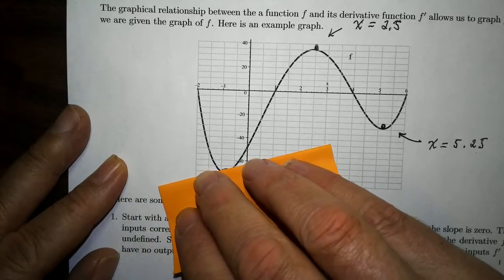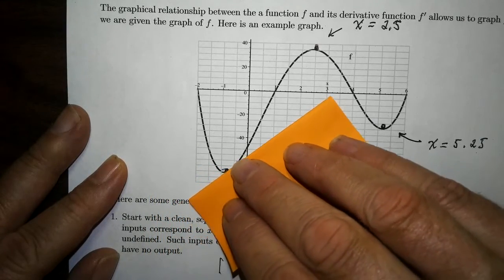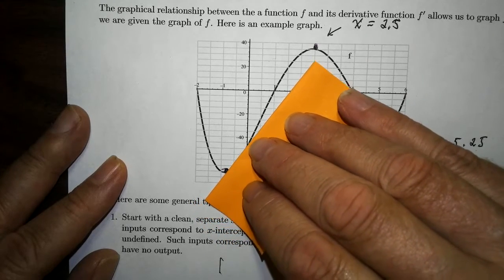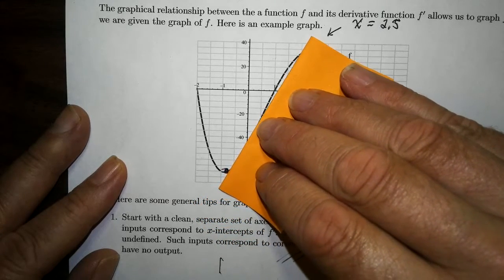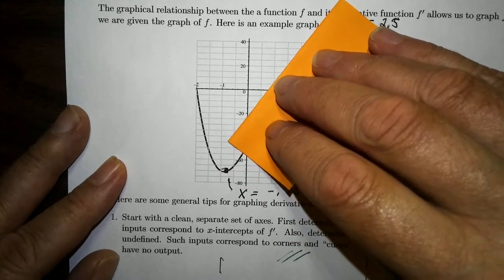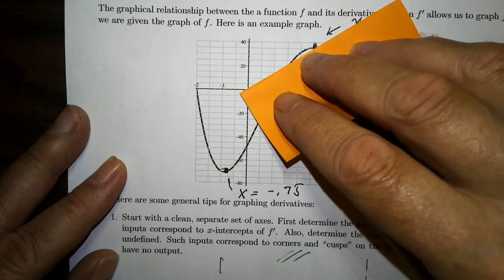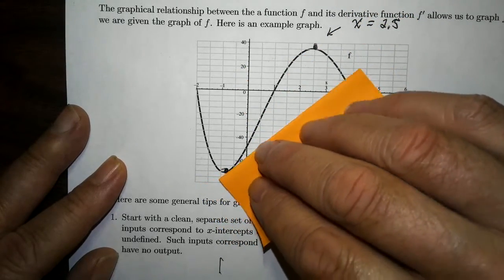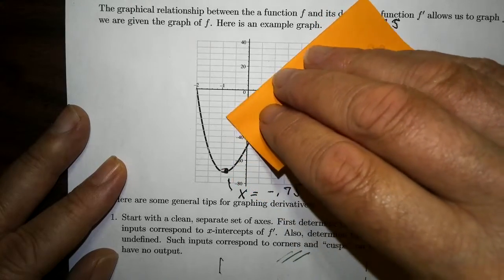As I move in the direction of increasing x, my slopes are positive. They're getting larger, larger, larger. And then at a certain point, those slopes start getting smaller, smaller, and going down to 0. So the slopes are positive and getting larger, and now they're positive and getting smaller.